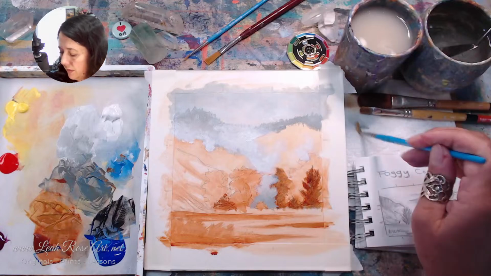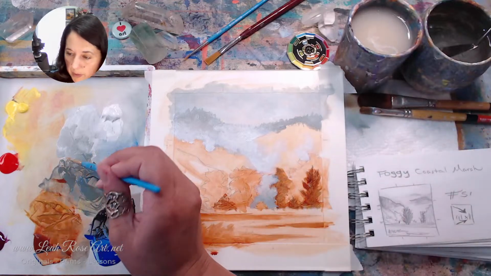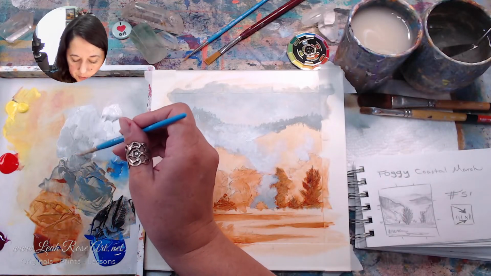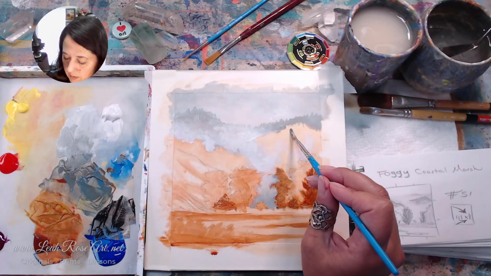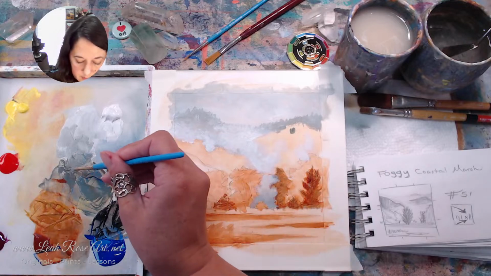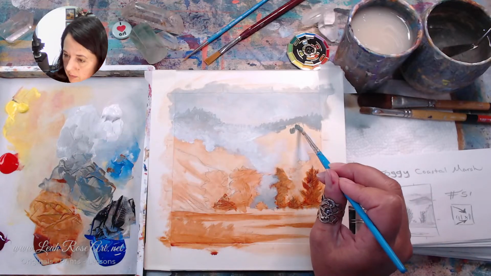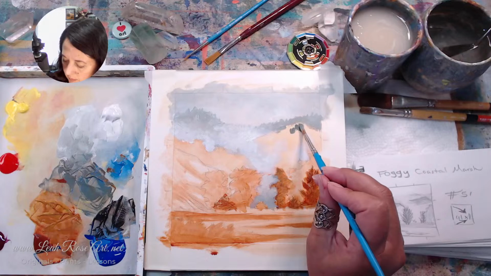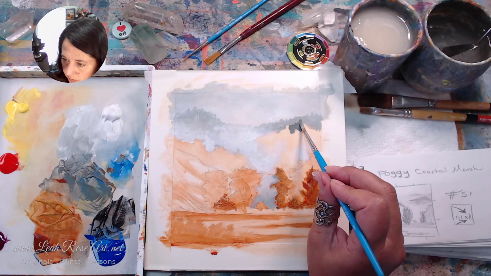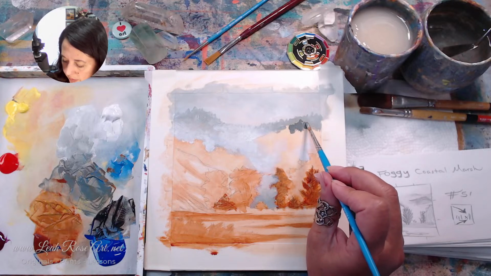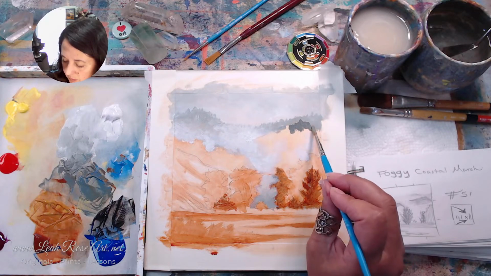Okay, now the next closer row of mountains is going to be a little bit darker. It's important to keep an eye on your relative value.